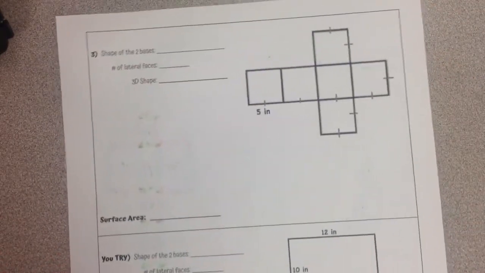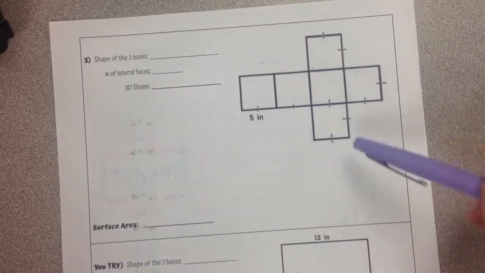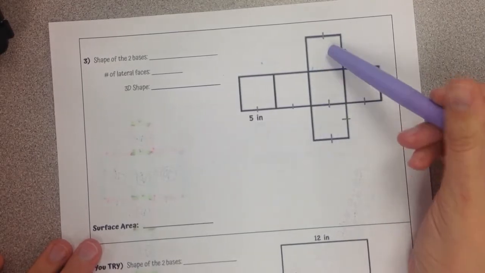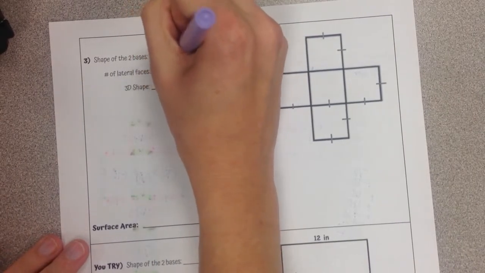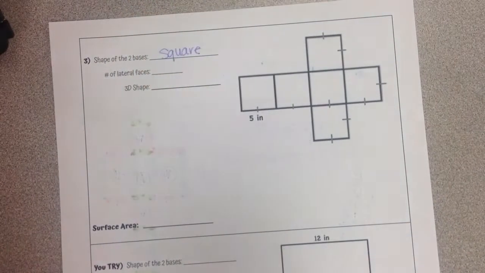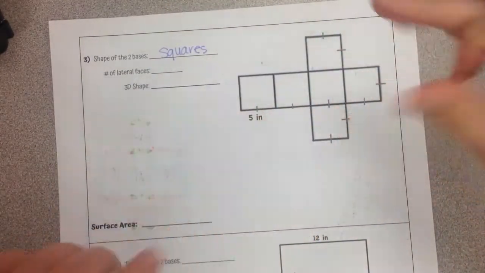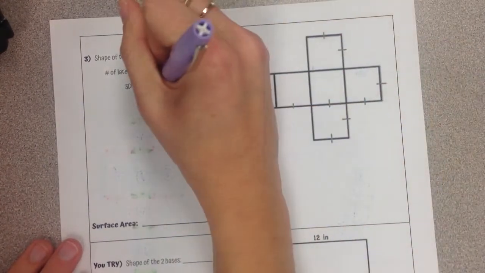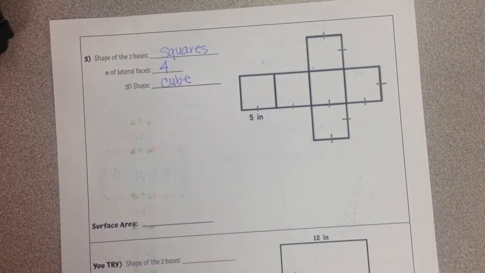All right, we're going to do one more shape, and then we're going to have you do a you-try problem. So in this one, we've got a bunch of tick marks. Remember that tick marks tell you that the sides are congruent. So if we look at the 2 bases that we have here, they have congruent sides, which tells me the bases are squares. Okay. Then when we take away those bases, there's 1, 2, 3, 4 lateral sides. So when they're all made up of squares, that shape is technically a rectangular prism, but if you want to be more specific, you could say that it's a cube.